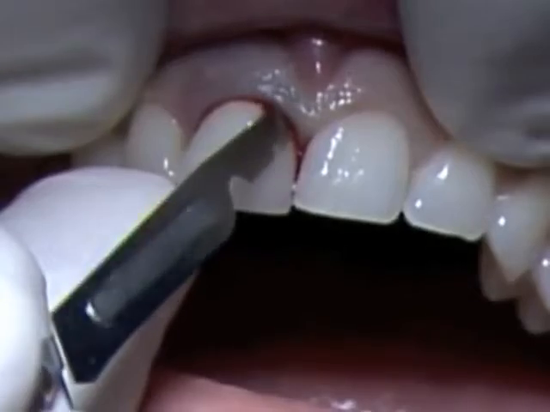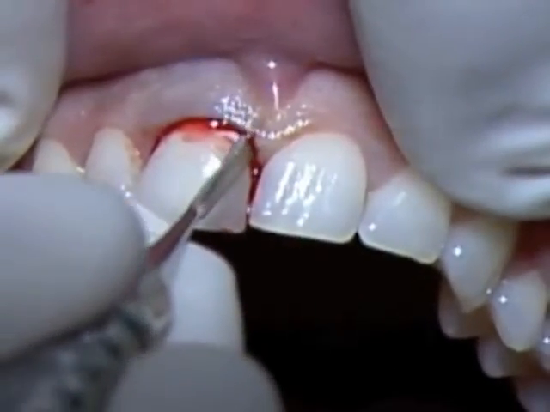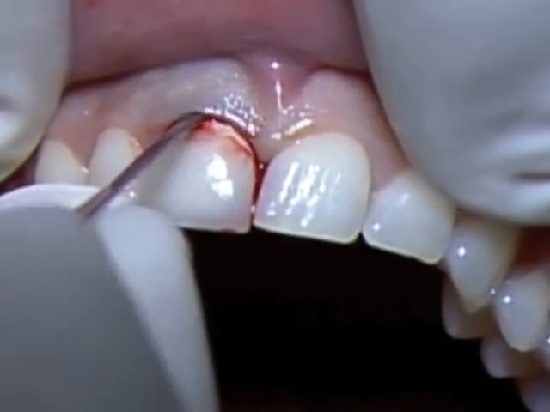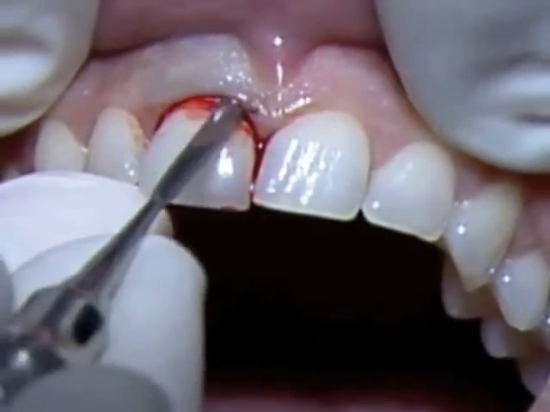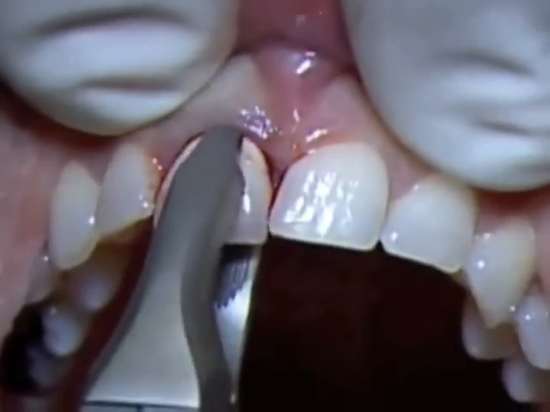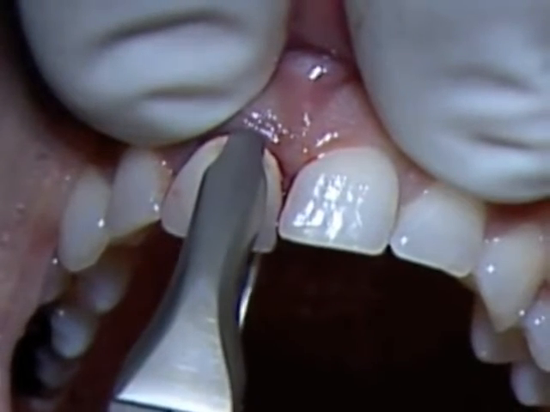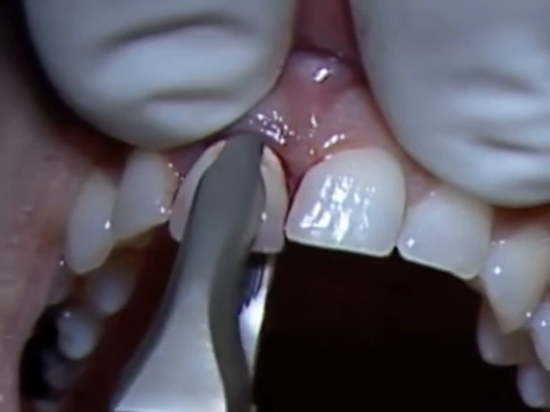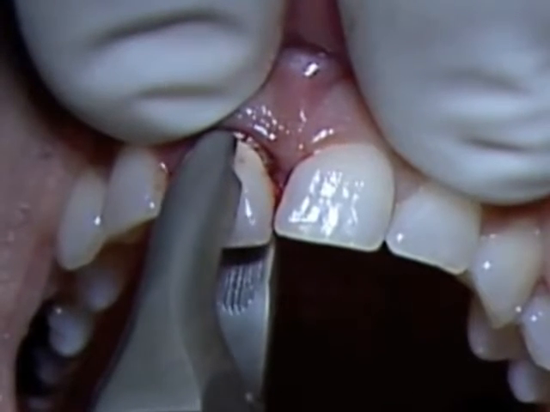We will then use a thin periotome to mobilize a bit further apically and also determine where the level of the bone is. After we have completed, we will use our forceps with elliptical round movements in order to extract the tooth without damaging the buccal plate.